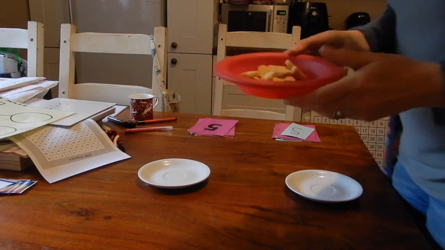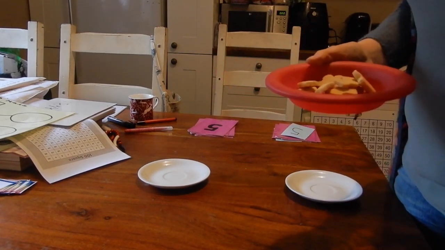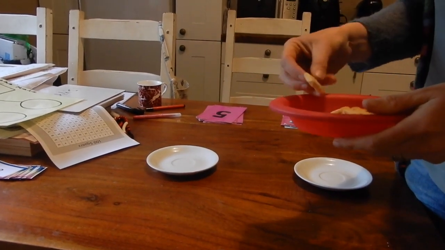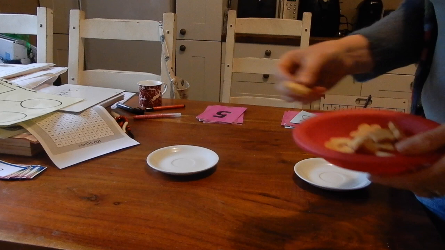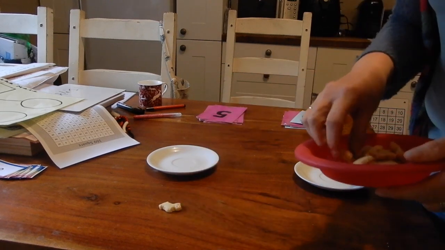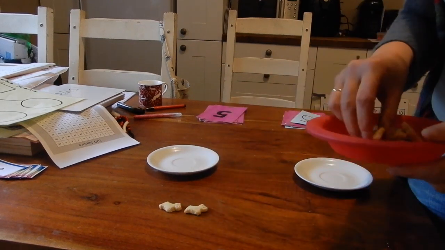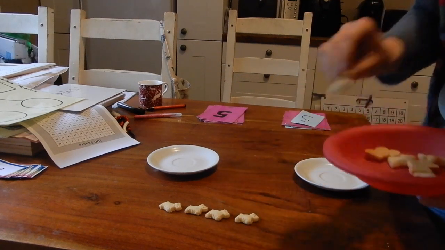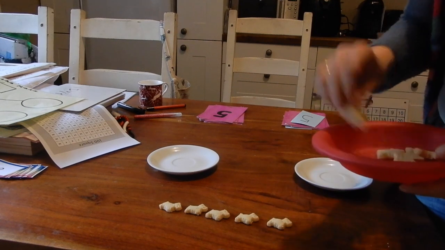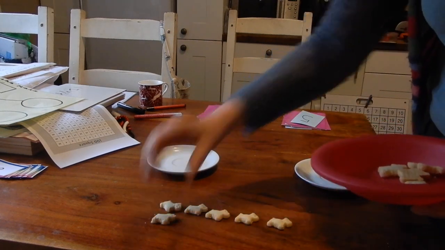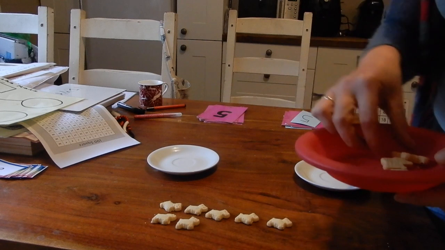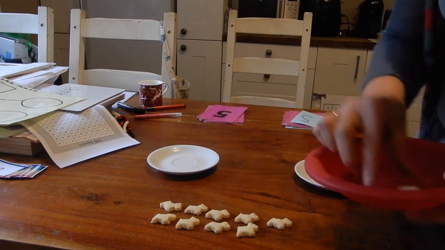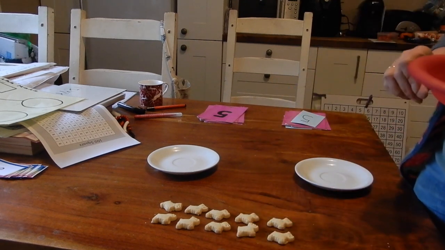So we're not estimating here. There are definitely 10. Let me just count them out so you know I'm not telling a porky, I'm not lying, and it will definitely help you because we're working with our bonds of 10 today. So I've got 1, 2, these are rather cute, 3, 4, 5, 6, 7, 8, 9, 10. So I've definitely got 10 biscuits.